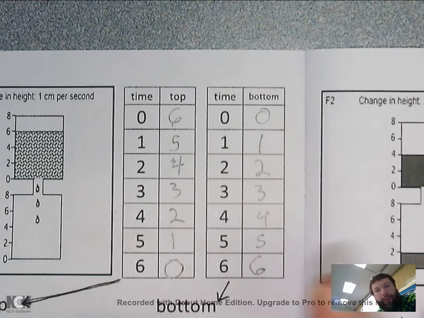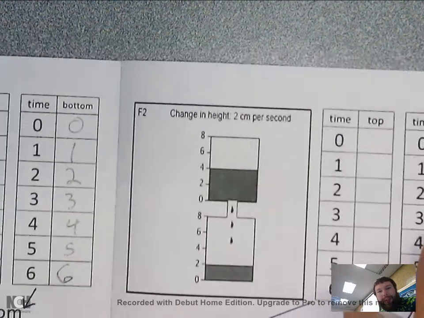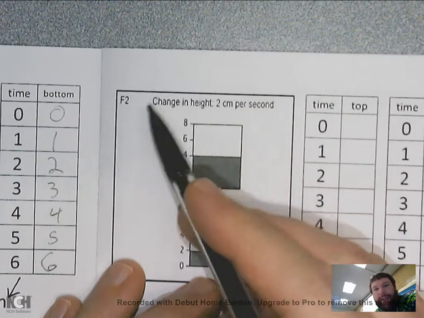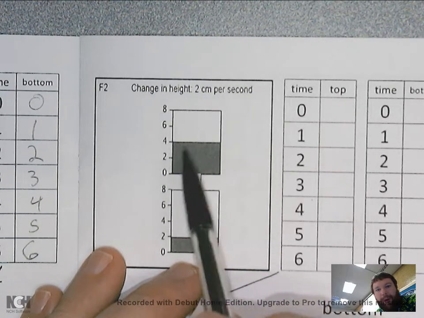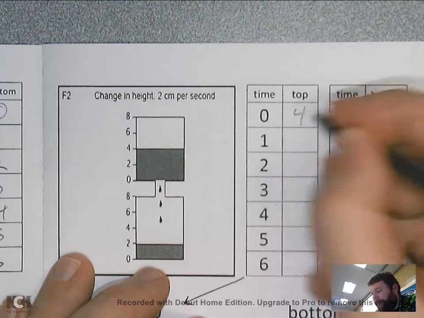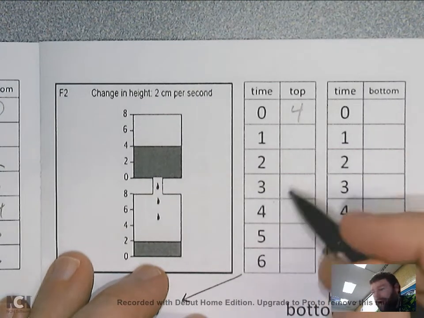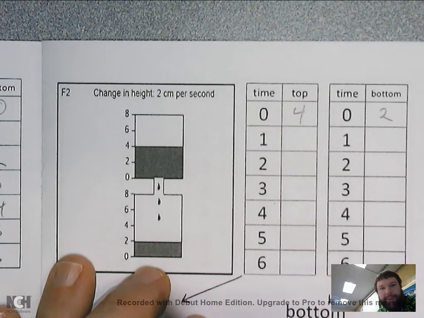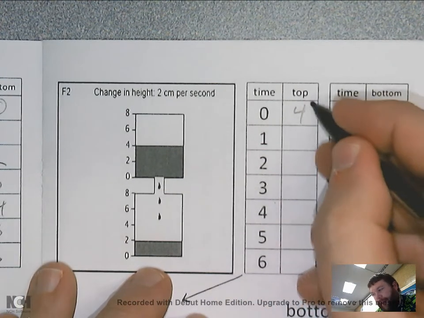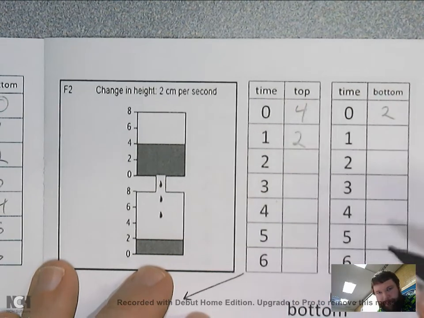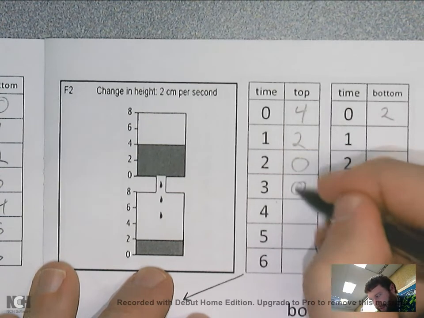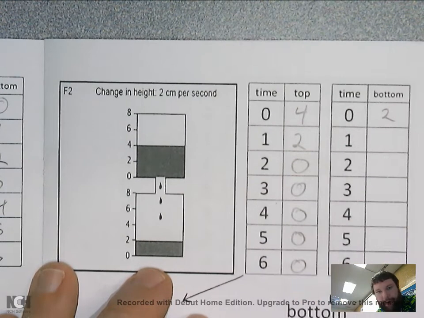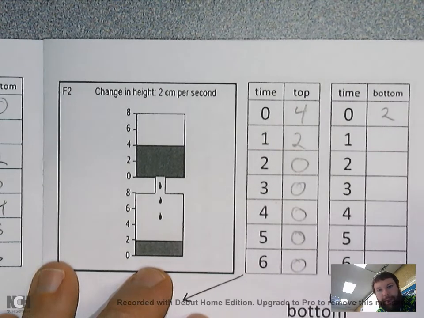Okay, we're going to go through and do that same thing with all these illustrations. So this next one has a change in height of 2 centimeters per second. The top one starts at 4, so at 0 seconds it's at 4, and the bottom one starts at 2. We're losing 2 centimeters a second this time, right? So after 1 second I would lose 2, so it'd be down to 2, and after 2 seconds it would be at 0. And then I'd be at 0 the rest of the time. I no longer have any water that can be distributed.